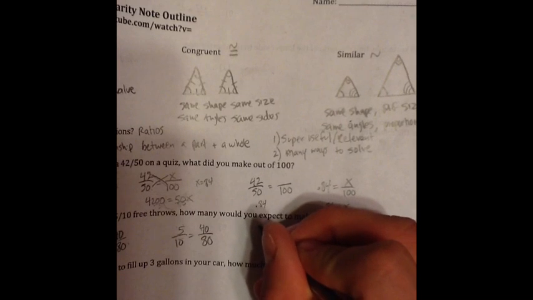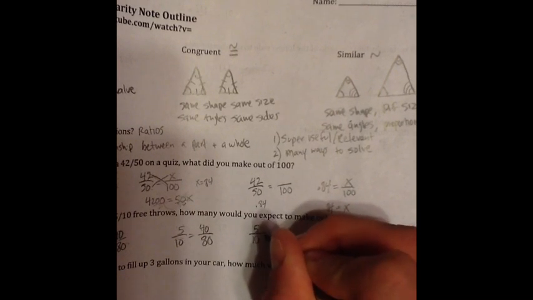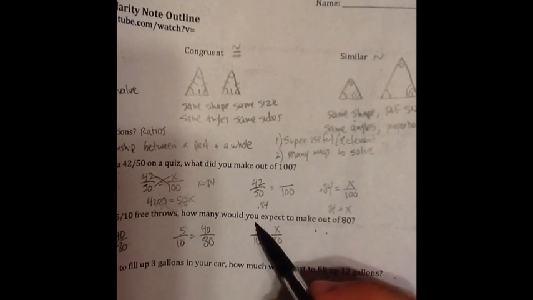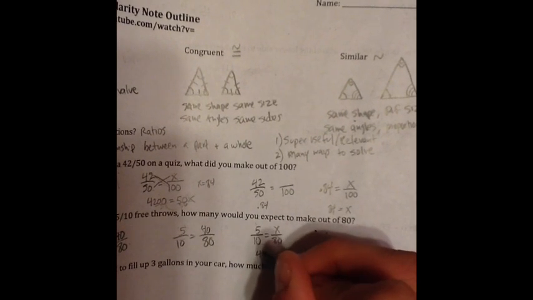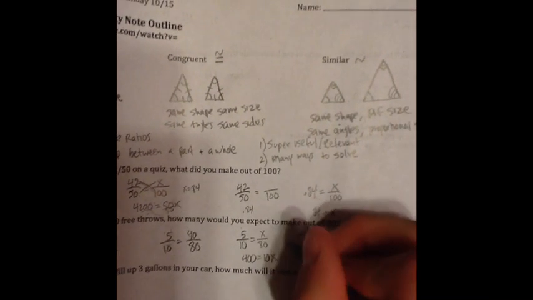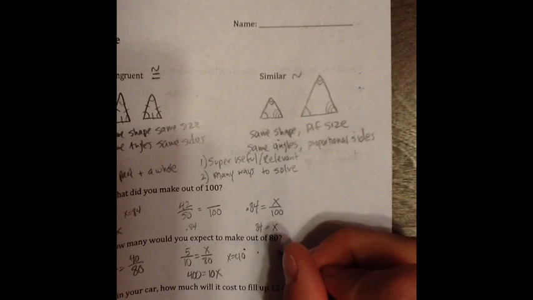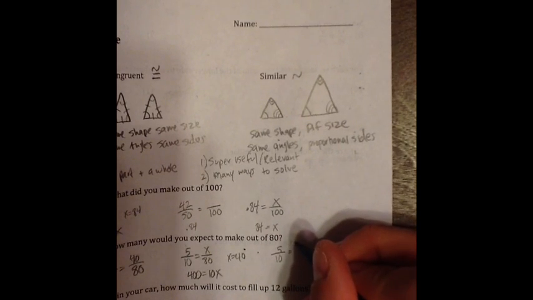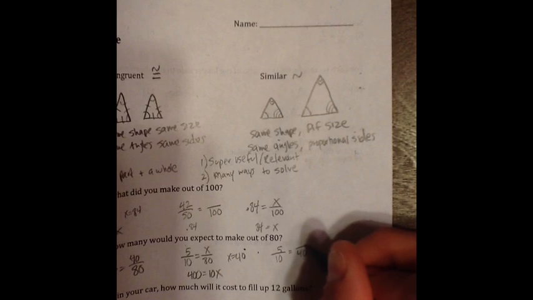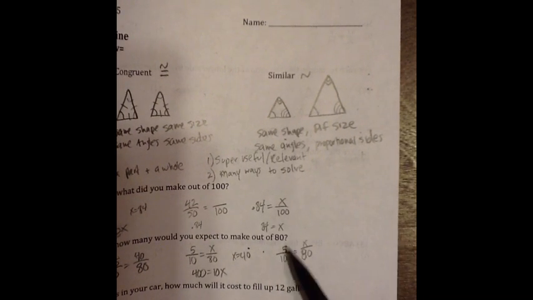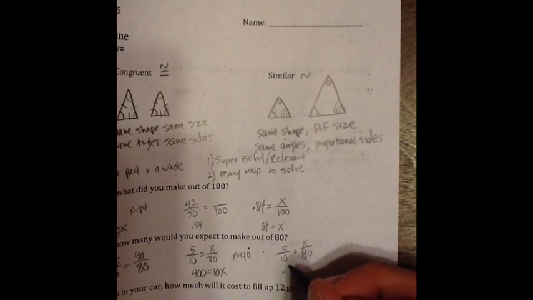Again, you could have said, like we did before, you could have cross multiplied and did 5 times 80, which is 400. 10 times x is 10x. And then divide by 10 to get x is 40. You could have also, like we did the last problem, said 5 out of 10, you put that in your calculator, you get 0.5.